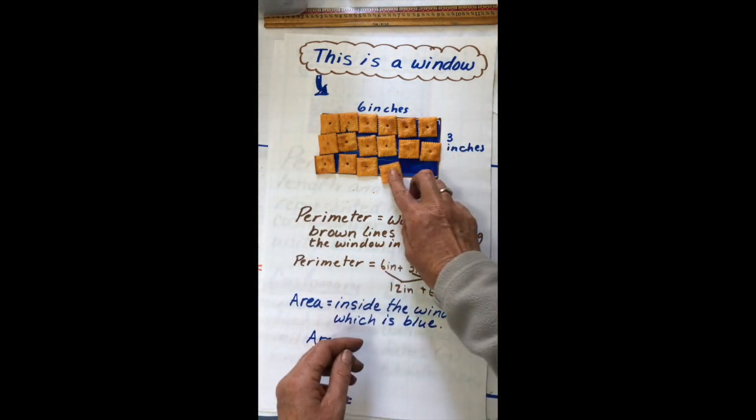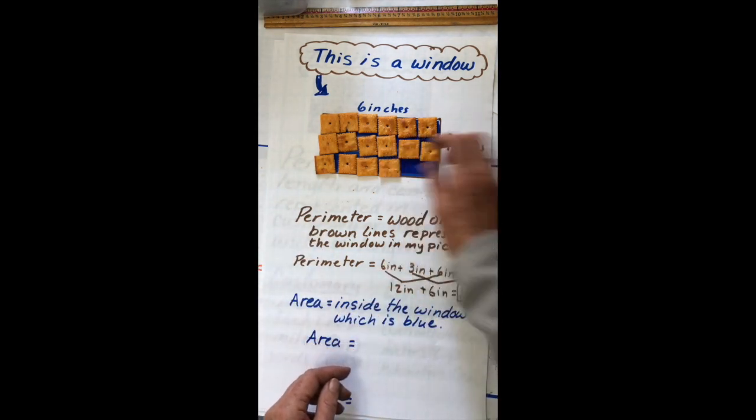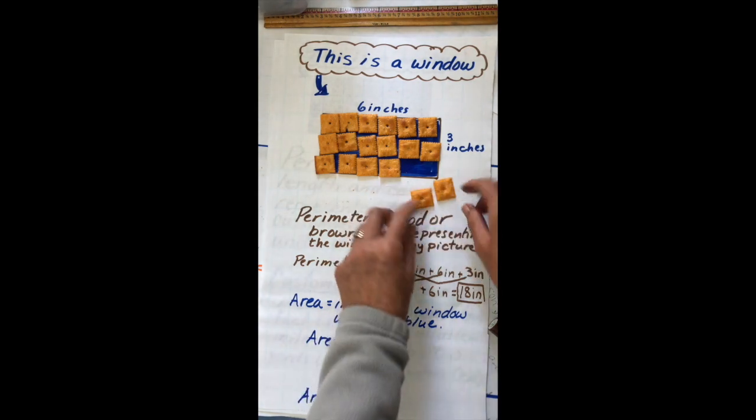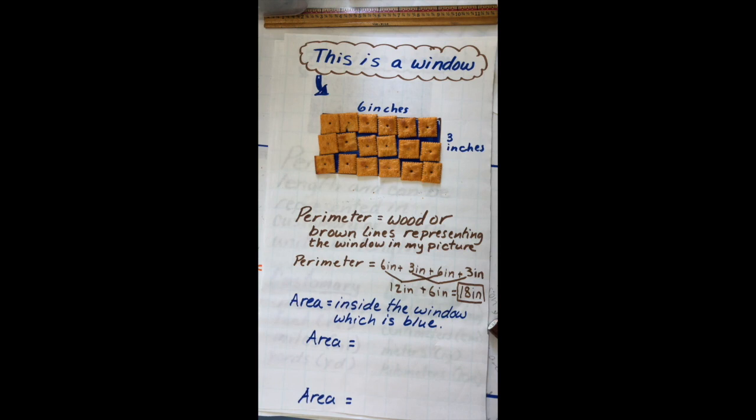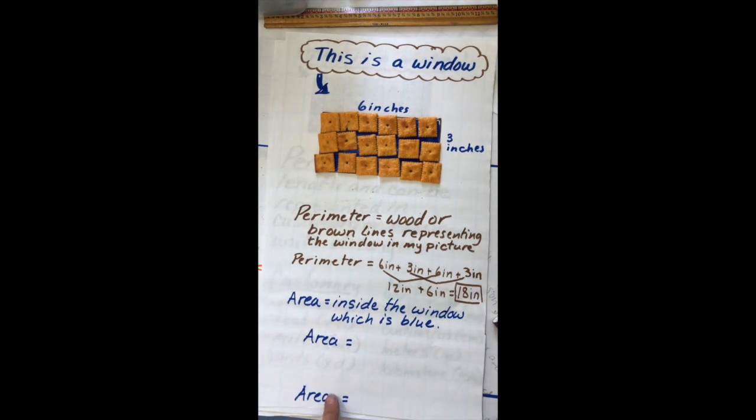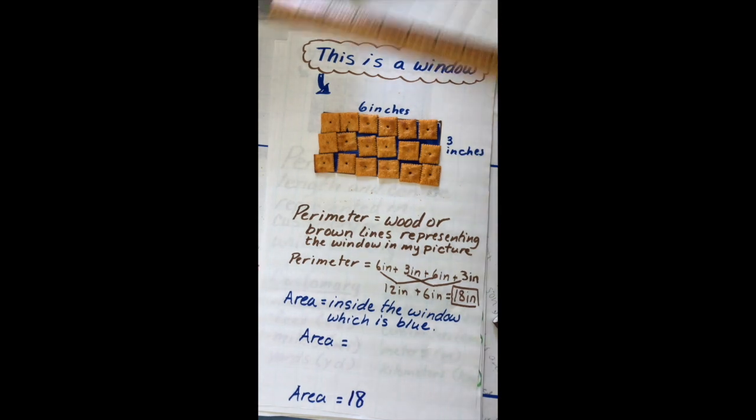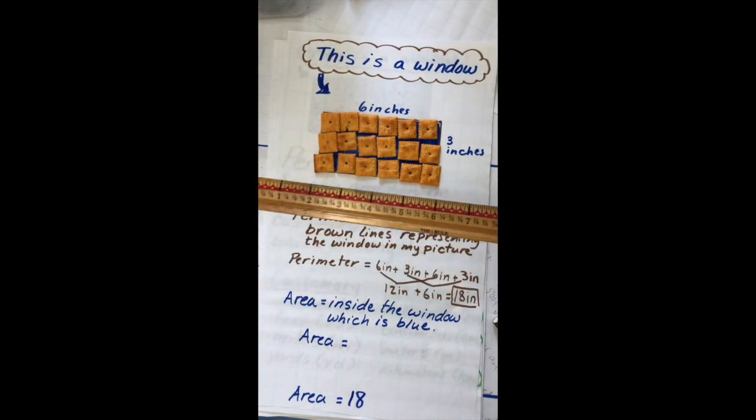So to count that up, I'm just going to use my skip counting song, and I'd say 6, 12, 18. So I know the area, there's 2 ways to do area. So the area is 18, and I'm not going to just put inches because it's not inches. Inches would be a length, okay? And I definitely didn't use a ruler.